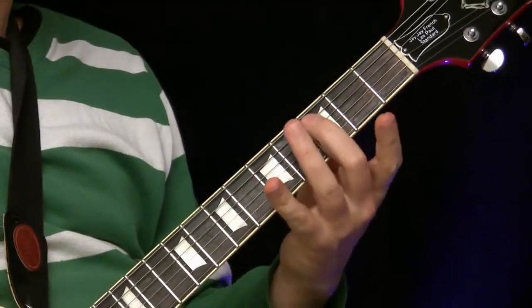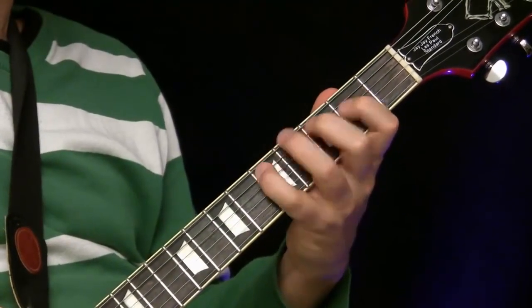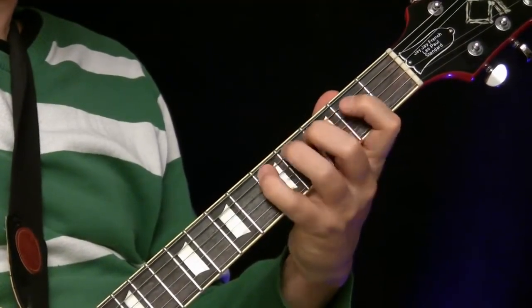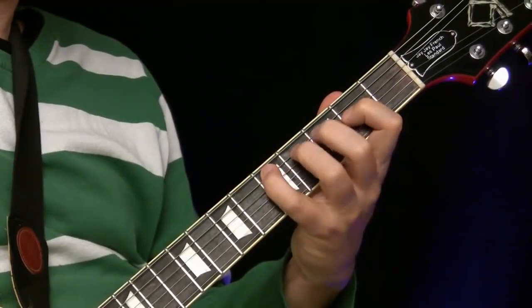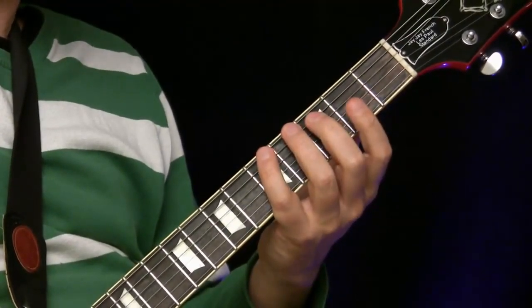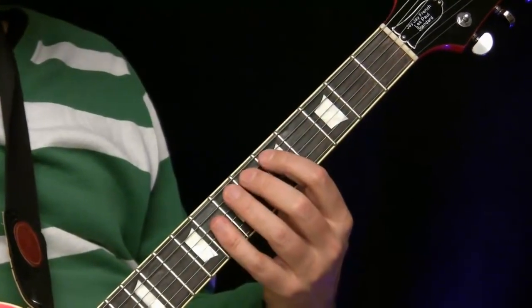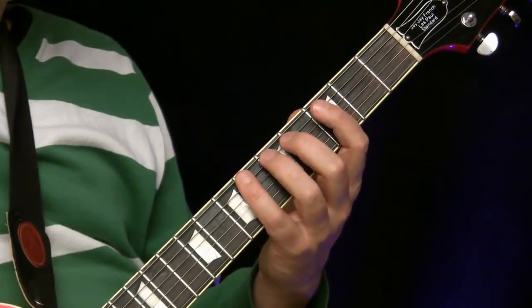See the difference? This is the normal major scale and Lydian. That's actually the difference between both. So you can play this in any position, you know.